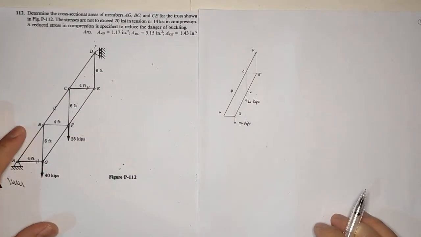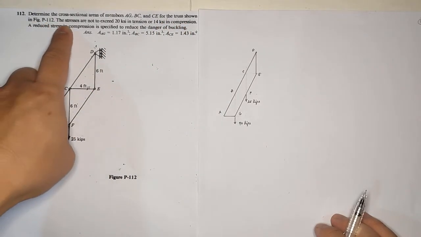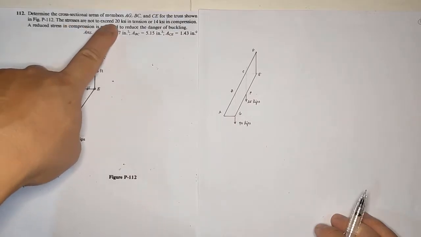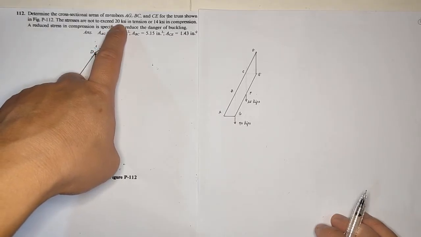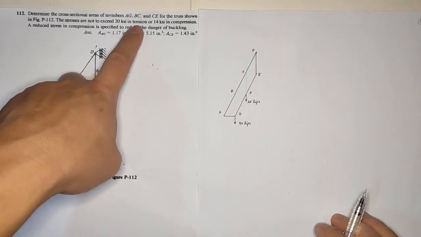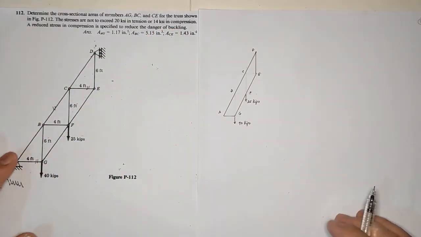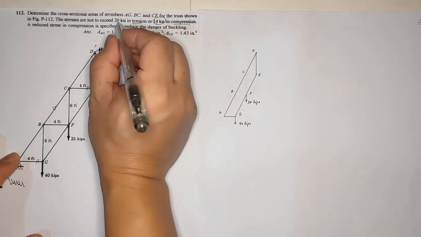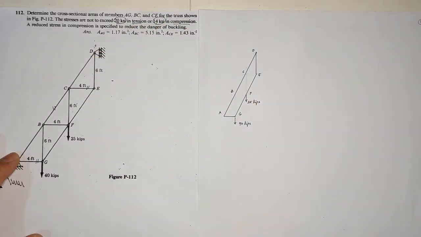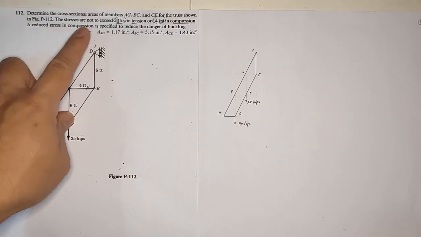As shown for the truss in figure P112, the stresses are not to exceed 20 ksi, or kips per square inch, in tension, or 14 ksi in compression. So again, there's a difference between tension and compression with their maximum stress. A reduced stress in compression is specified to reduce the danger of buckling.